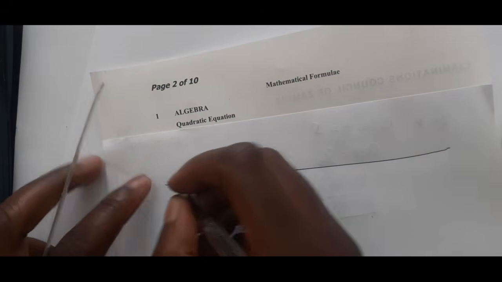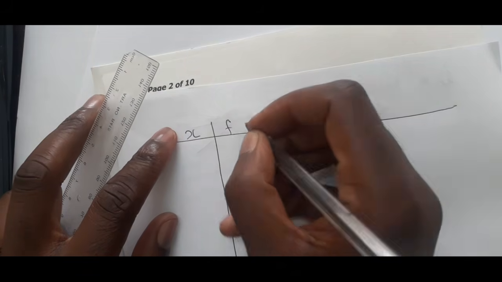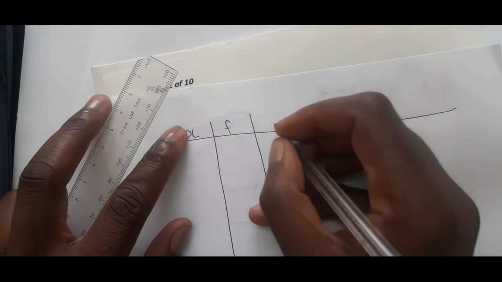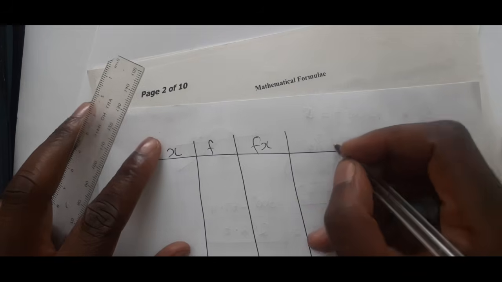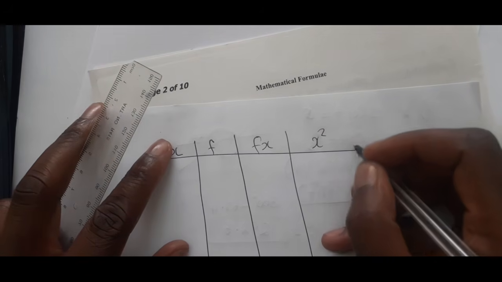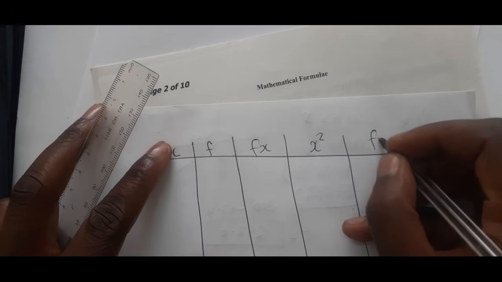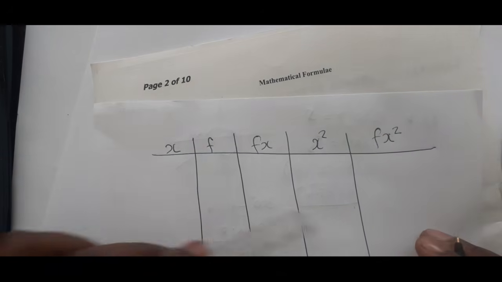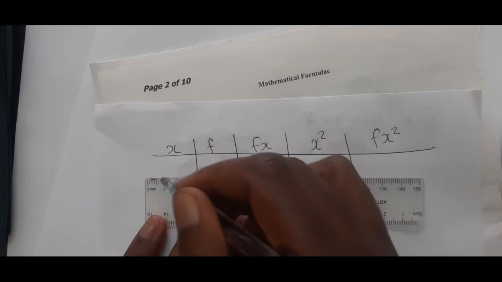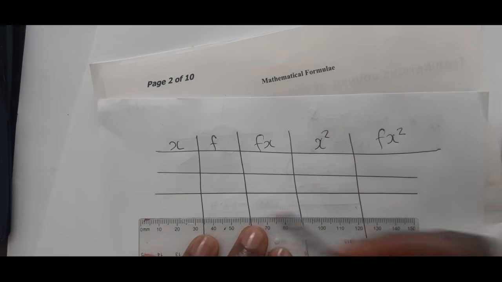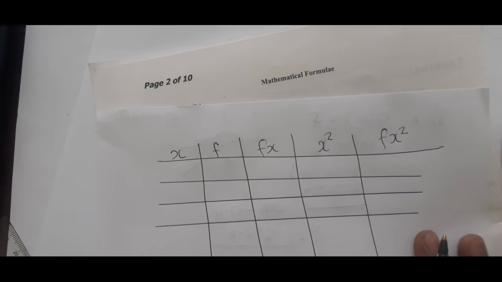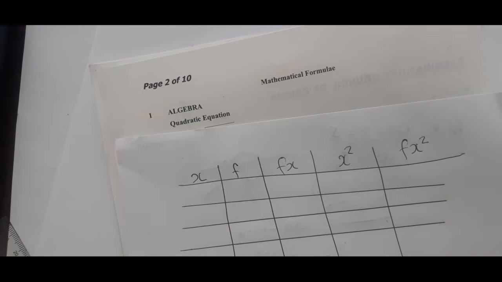So we need to have x, and we need to have f, which is the frequency. Then we need to have fx, as well as x squared. Then the last part we need to have is fx squared. Okay, so we can have this information just like this. Then we need now to continue.